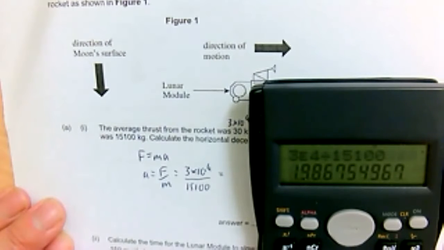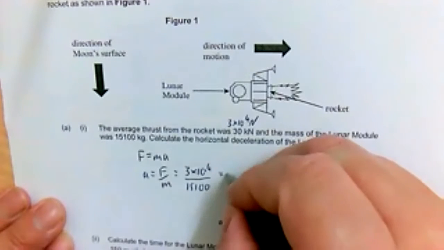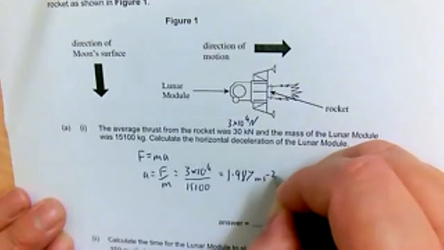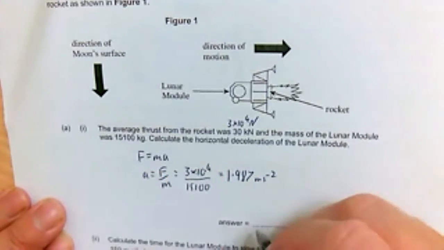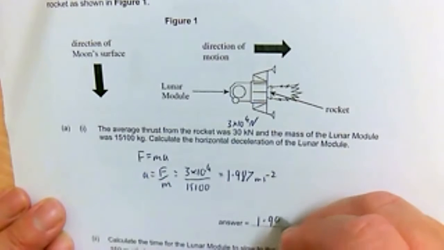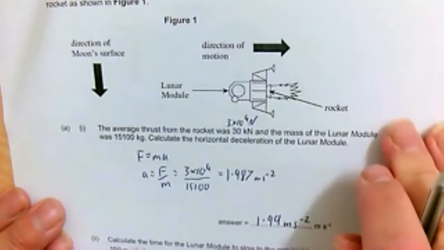We end up with 1.987 meters per second squared. Well, we've got a maximum really of 3 significant figures here, so we want to express our answer to 3 significant figures. So I'll say 1.99 meters per second squared. I hope that's okay.